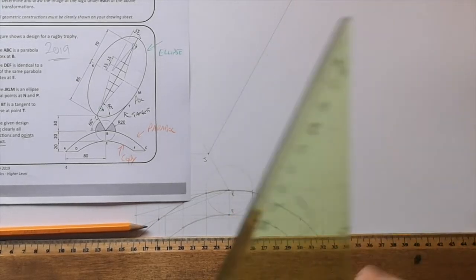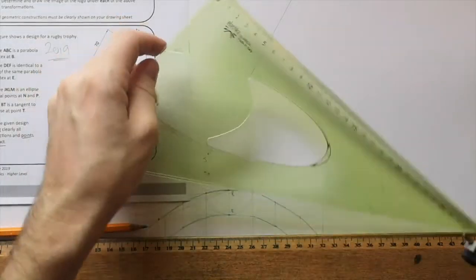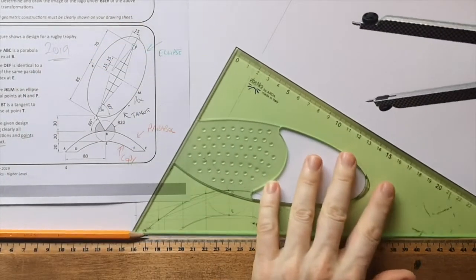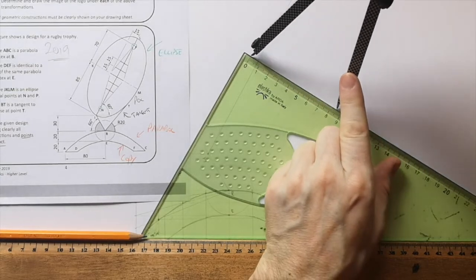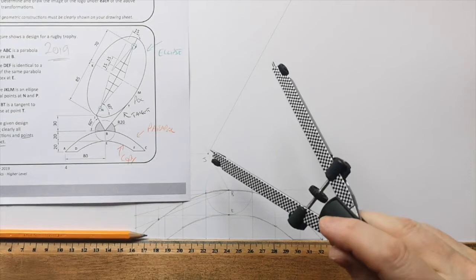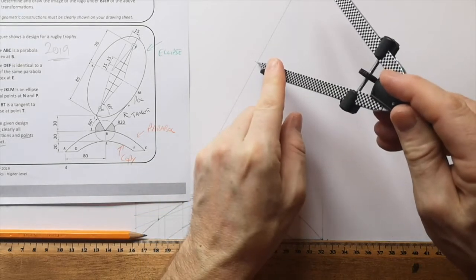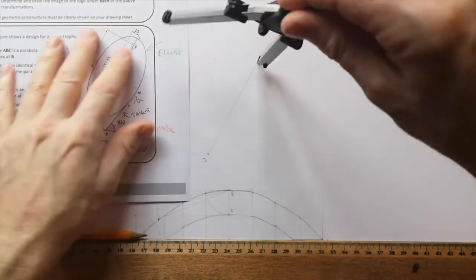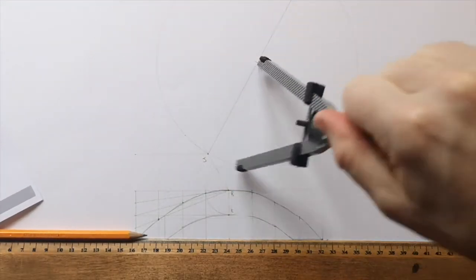Yeah, that will fit my page. Happy days. Now, not an issue in an exam, but it is an issue here. So again, a little tip for doing the center of it. Set the compass to 85. There we go. And from here, mark the center, and then from here we'll draw the major circle. Just means everything lines up nice and neatly.